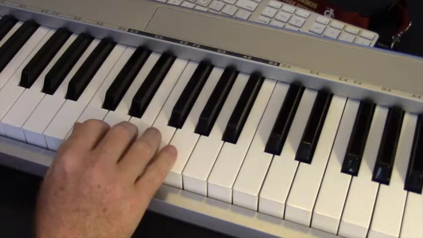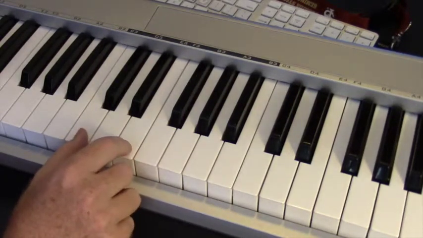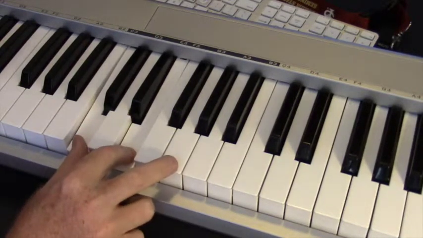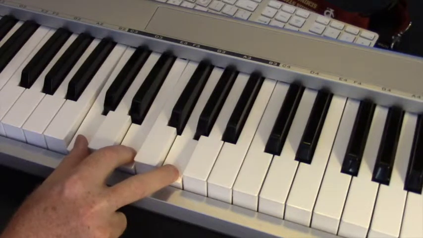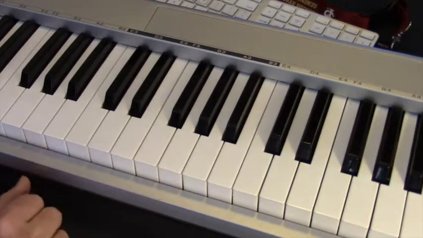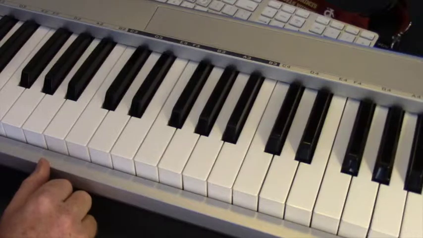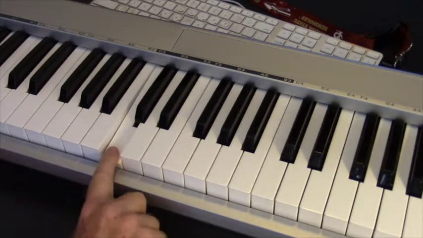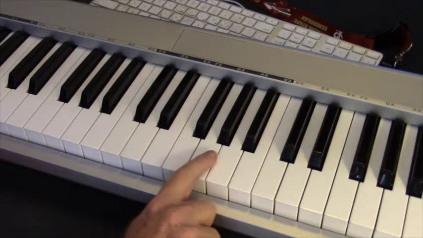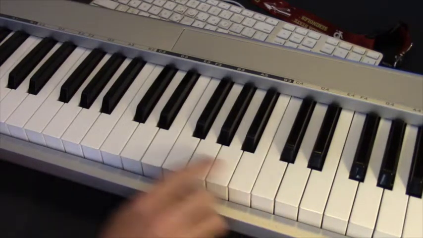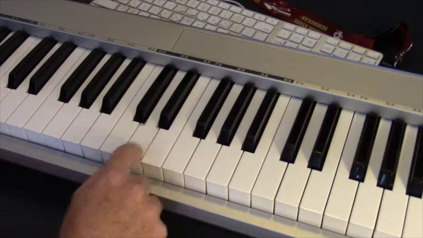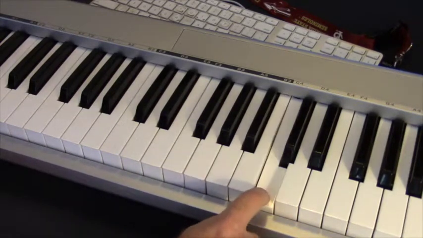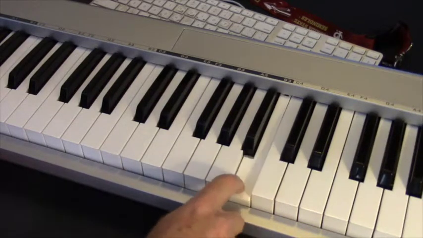We know that a C major chord is composed of C, E, and G. C major. Now, what is a C major scale? I can play a C major scale by starting on C and playing all the white keys up to the next C. C, D, E, F, G, A, B, C, and back down.